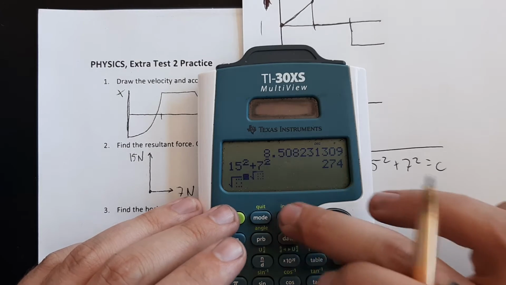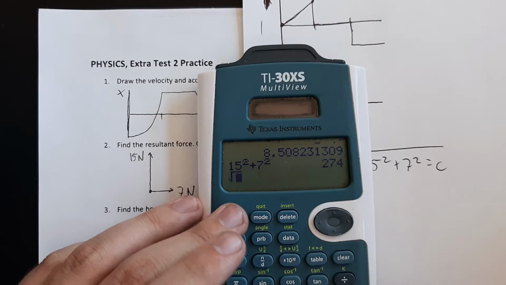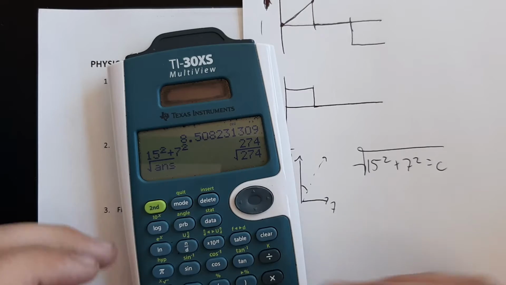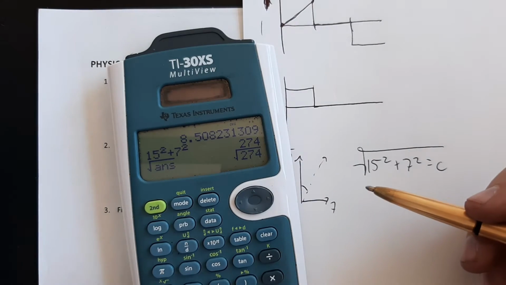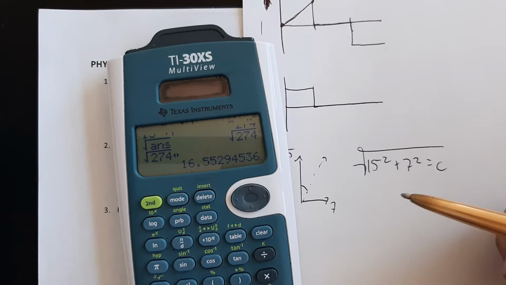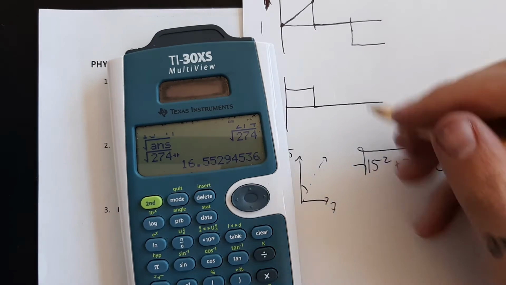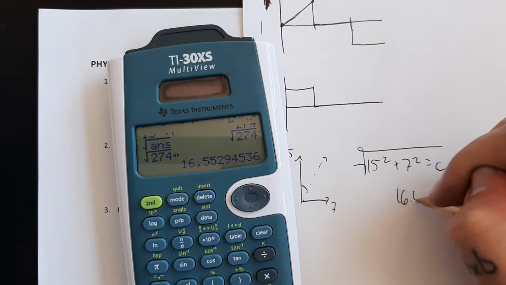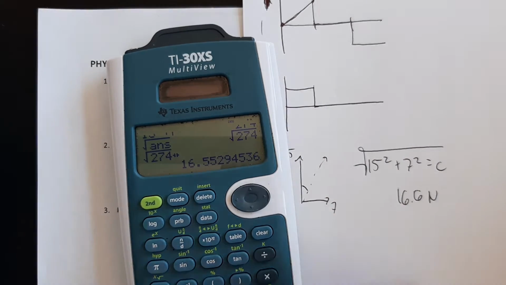oh no, square root of my answer. There we go. The square root of 274. There we go. So we got 16.6 newtons. Okay, so we've got the magnitude.